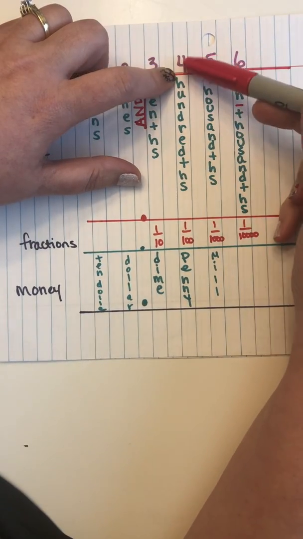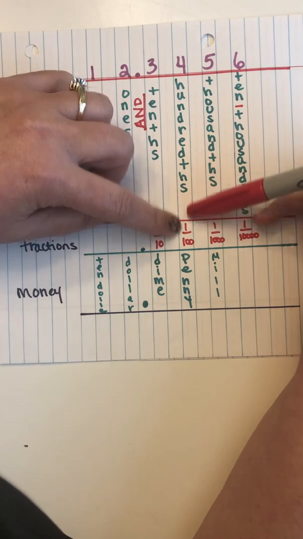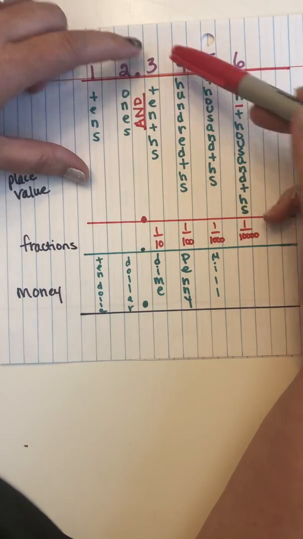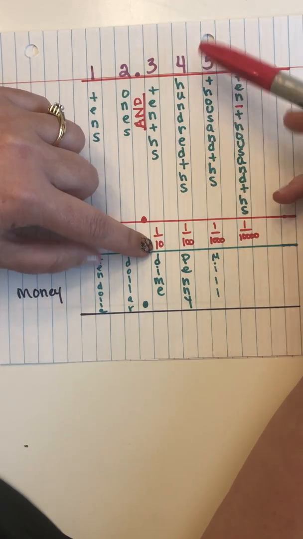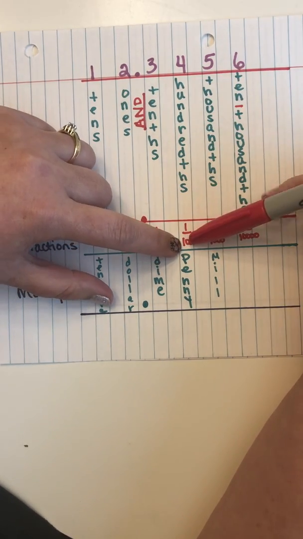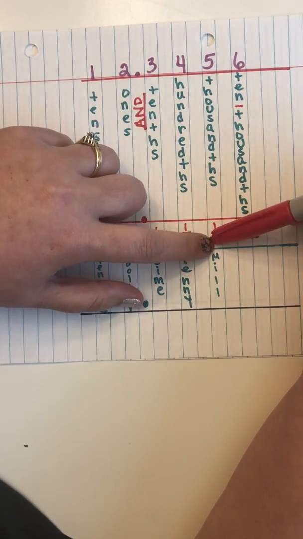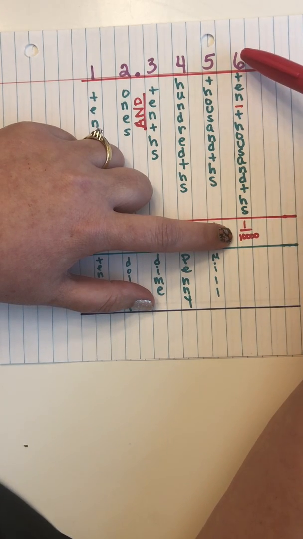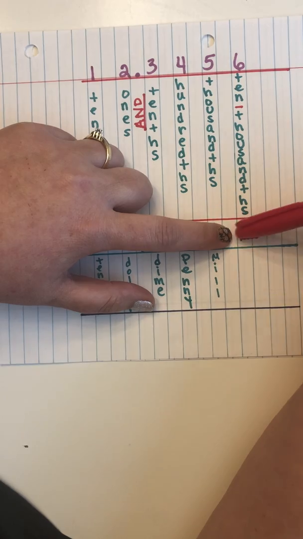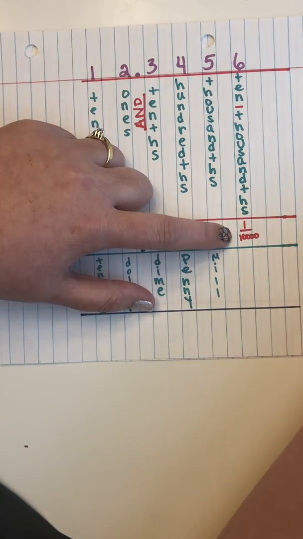In this case, it would be the number 4 over 100. It would be the number 3 over 10, because we have 3 tenths, 4 hundredths, 5 thousandths, 6 ten-thousandths. So as a fraction, it would be the number 6 over 10,000.